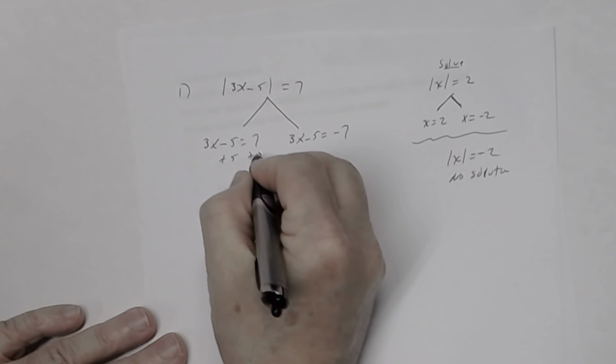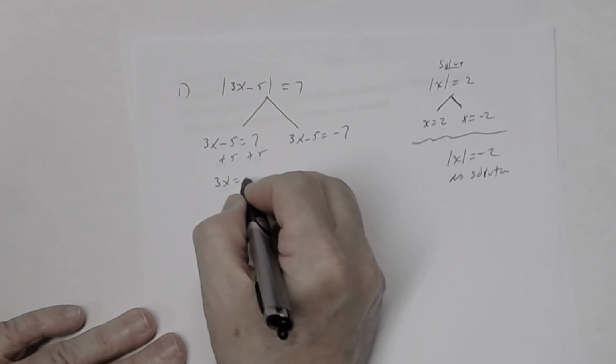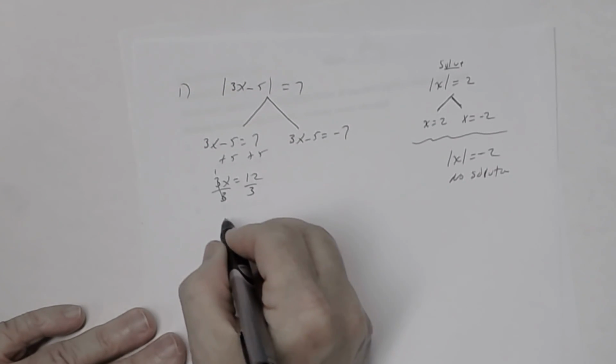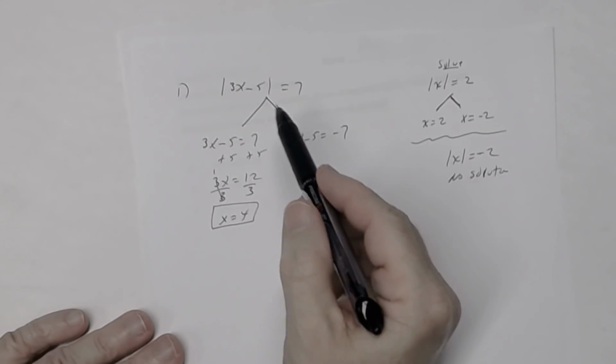So you can add 5 to both sides. So I get 3x equals 7 plus 5, which is 12. And then dividing both sides by 3, I get x to be 4. So there's one of my solutions. And you can check it real quick by inspection.